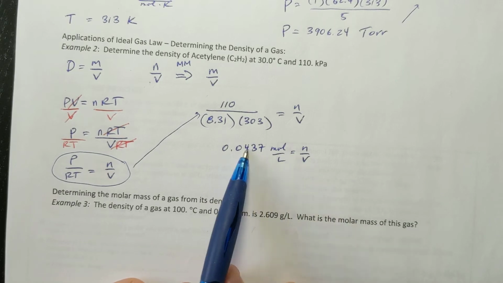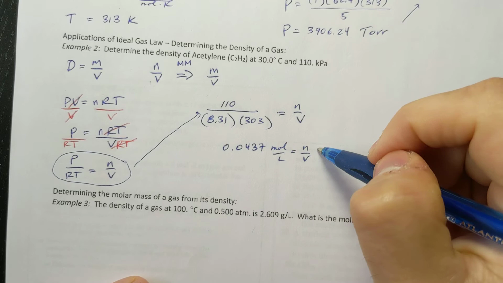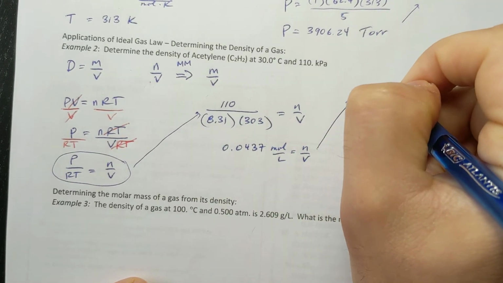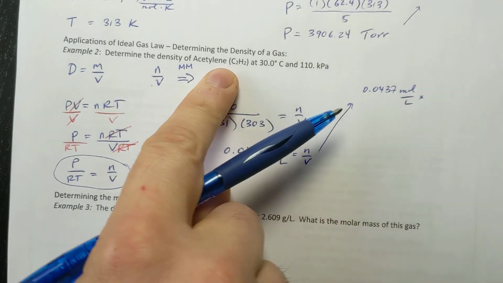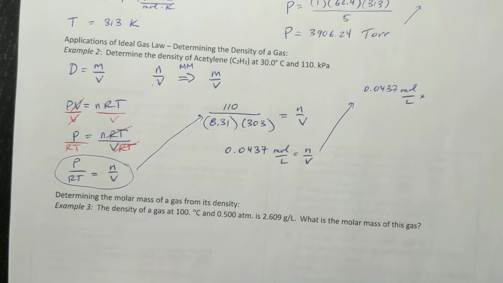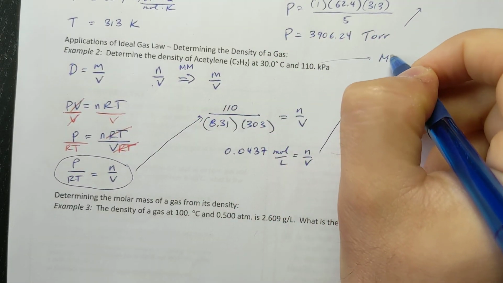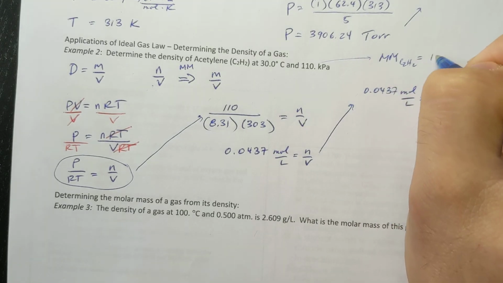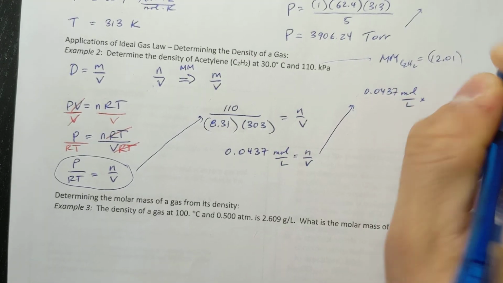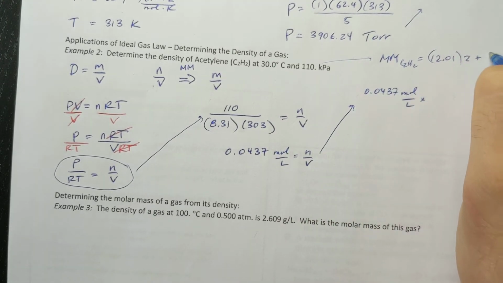Now I have to take this moles per liter and convert it to mass over liters, right? So I take 0.0437 moles per liter, and I'm going to multiply that by the molar mass of acetylene. And the molar mass of acetylene, well, I'll just do that on this side here. So the molar mass of acetylene is equal to 12.01, that's the molar mass of carbon, times 2, plus the molar mass of hydrogen, which is 1.01 times 2.